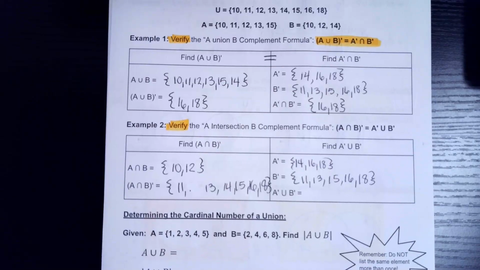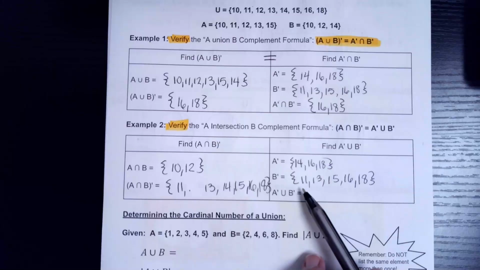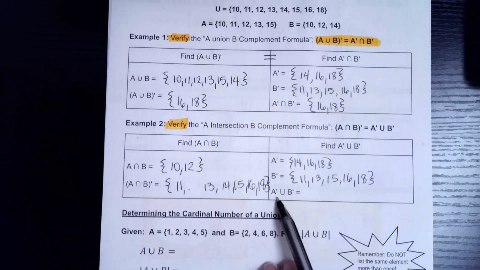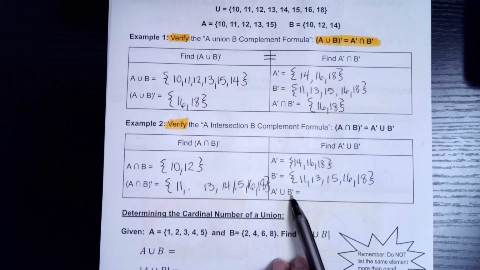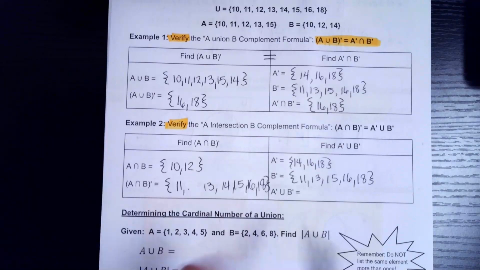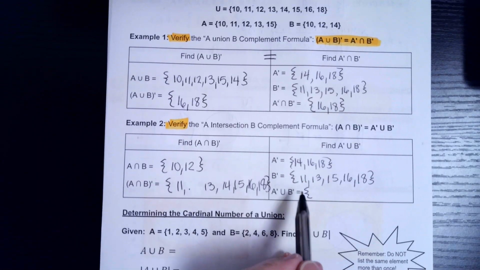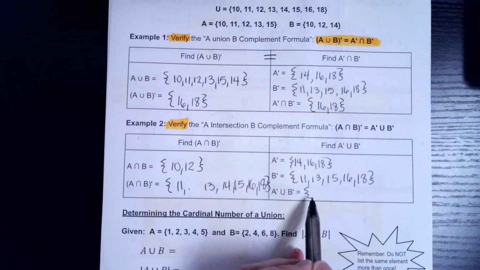So, Lane, can you help me, first of all, what does this want me to do? A prime union. And what does union mean? Put them together. Yeah, but don't double list something. So, looking at that, how would you organize that?